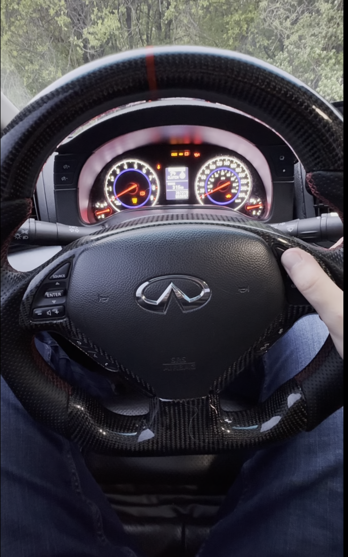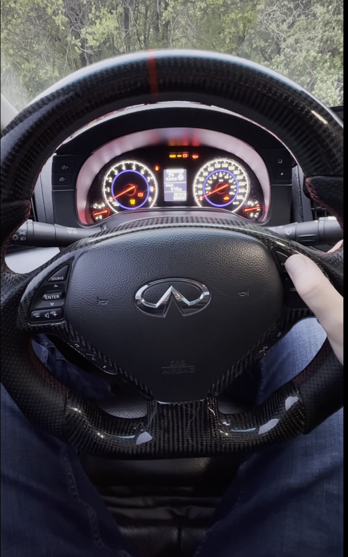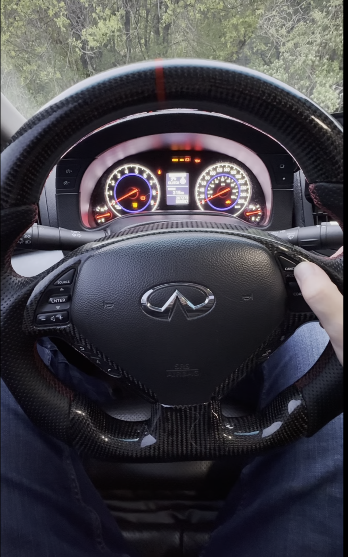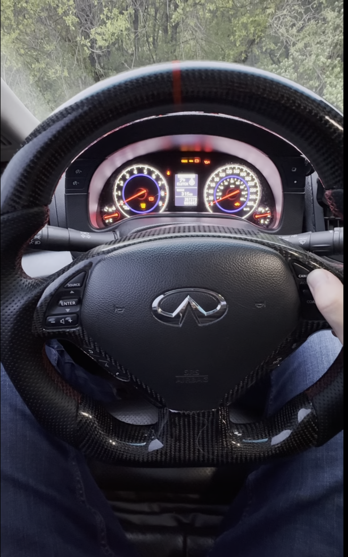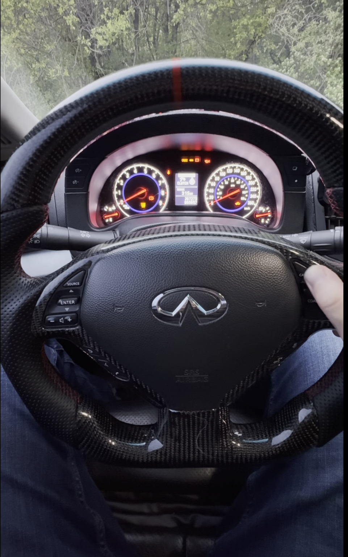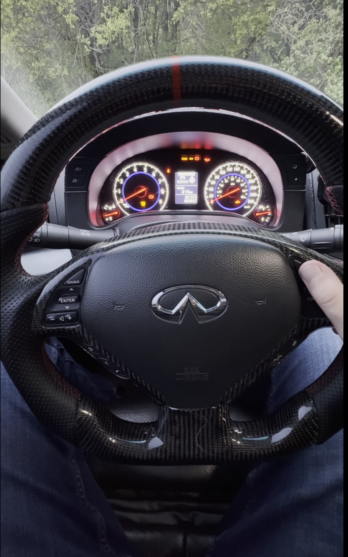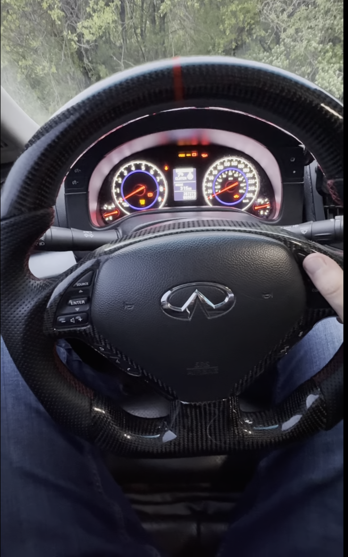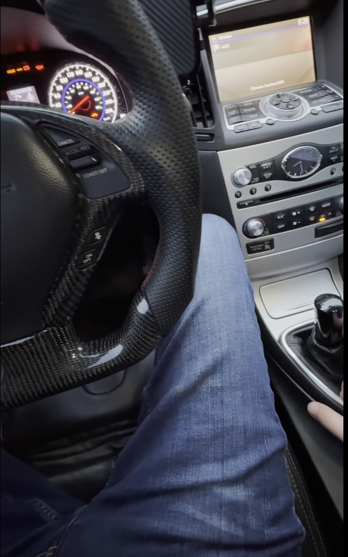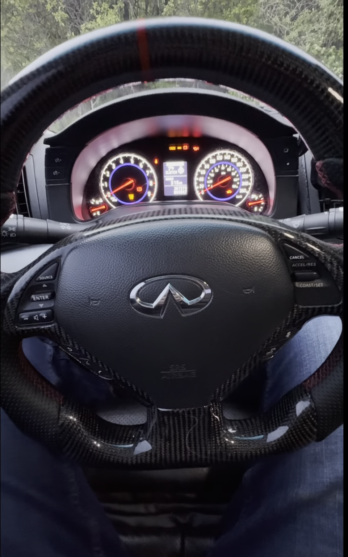So I'm going to show you how to change maps with EcuTek. To change maps, it doesn't matter if the car is on or if you're in accessory mode and the engine is off. You can change maps either way. The only thing is with EcuTek, if the car is an automatic, you cannot change maps when you're driving. However, if the car is a manual like this one, then you can change maps even if you're driving.